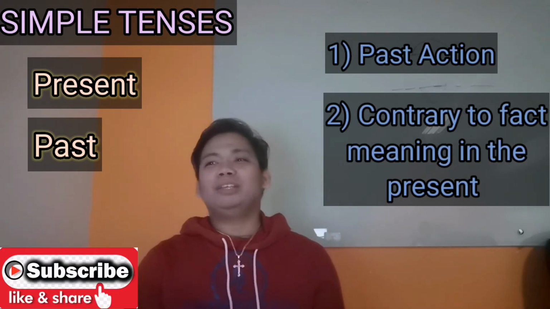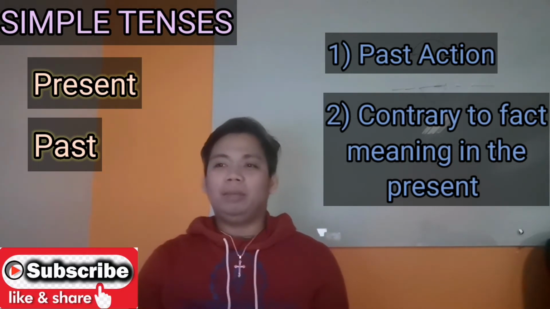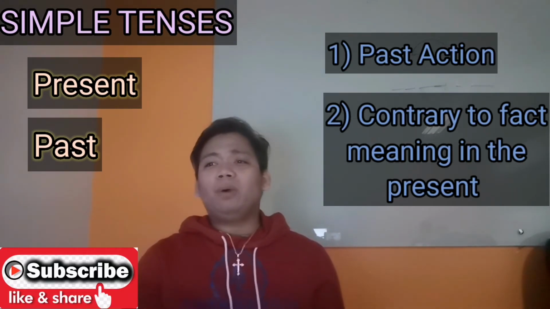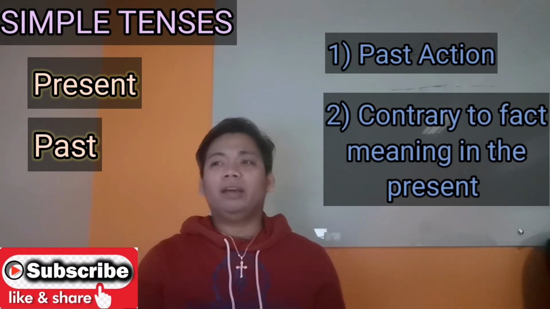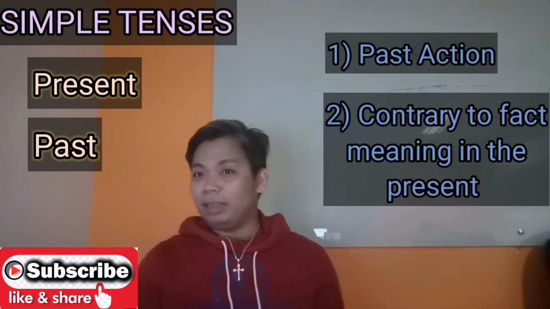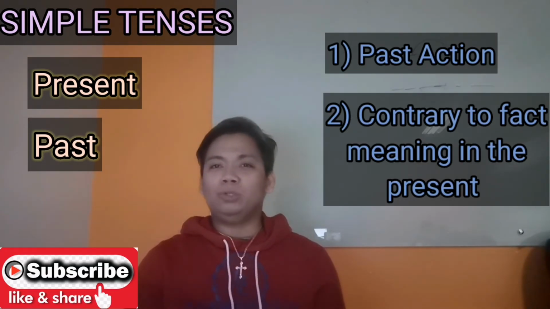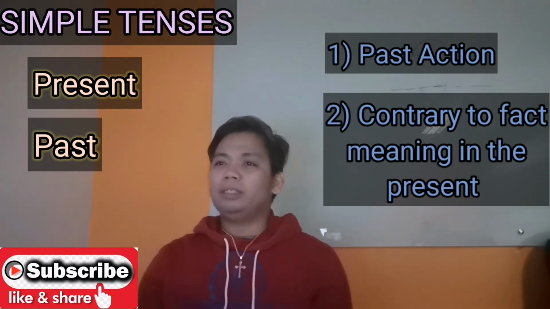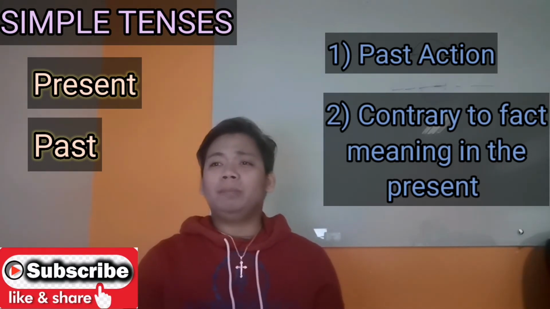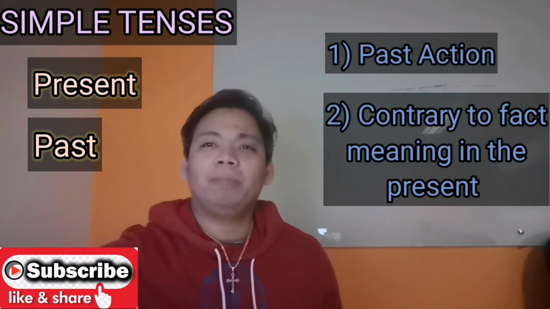Or we use the simple past tense if we're talking about a sentence that expresses contrary to fact meaning in the present. I'll give you an example. If I wanted you to help me now, I would ask you. So again, if I wanted you to help me now, I would ask you. So that is a contrary to fact meaning in the present. Wanted, and then we use now. But I don't mean to complicate things, so I rarely use this rule in the simple past tense. But just so you know, we use the simple past tense if we're talking about a past action or if we're talking about a sentence that expresses contrary to fact meaning in the present.